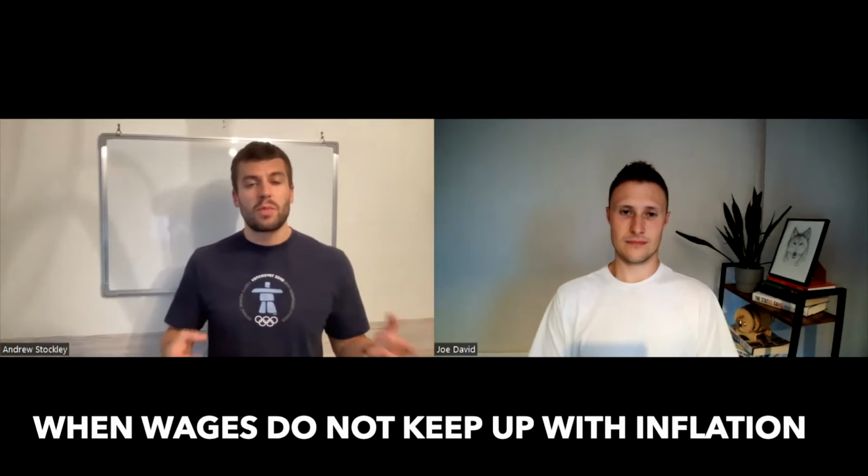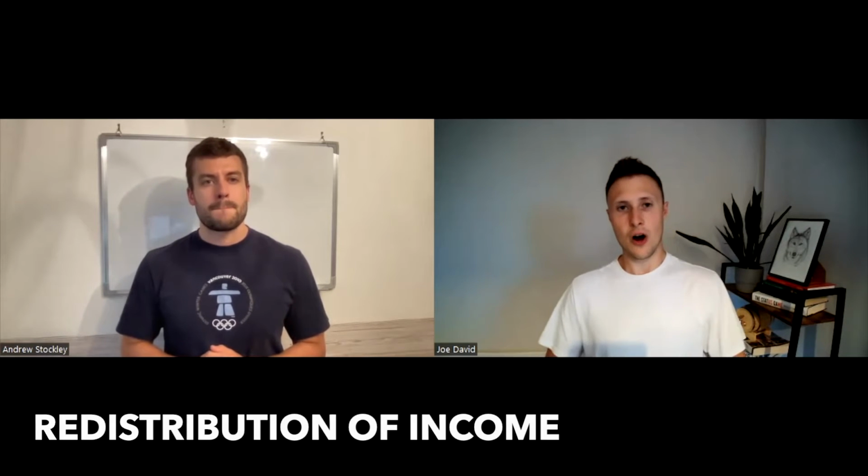The problem actually arises when wages don't keep up with this rise in inflation, and when inflation gets higher than what policymakers would like and begins to fluctuate. Remembering that policymakers aim for a 2% level of inflation for the most part, and when it gets higher, it starts to fluctuate. That's when issues start to occur. And the first one of these issues is the redistribution of income.